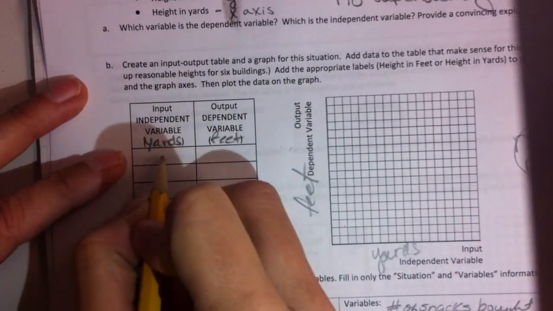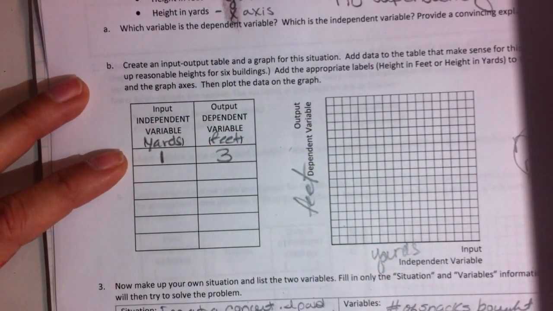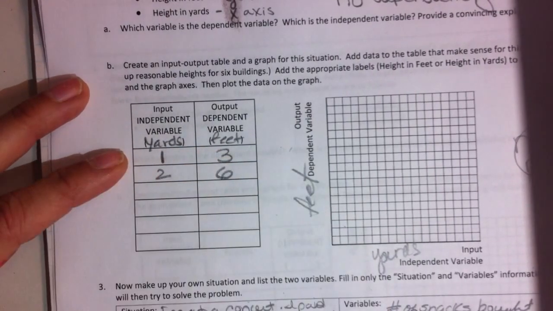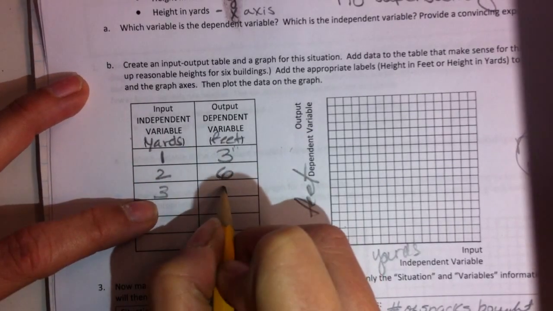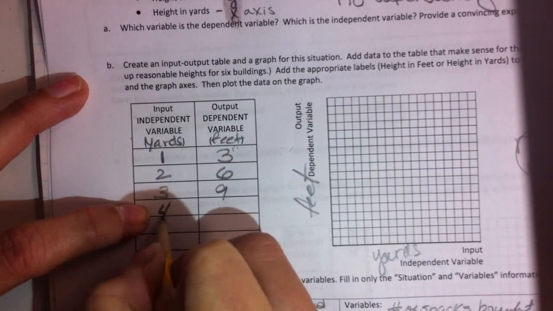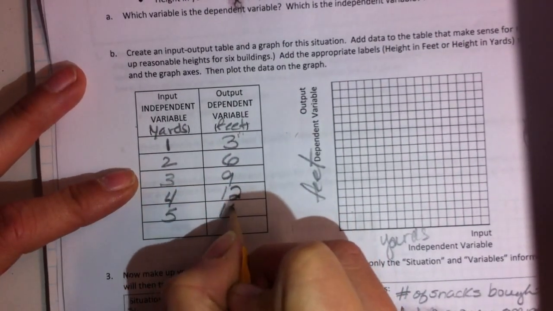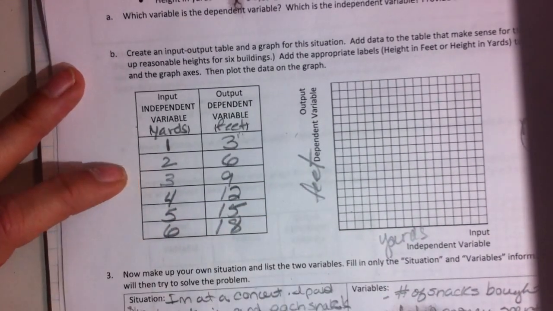Okay, well if something's 1 yard tall, that's 3 feet tall. Something's 2 yards tall, that's 6 feet, because there's 3 feet in 1 yard. So if something's 3 yards, that's 3 times 3 is 9. 4 yards would be 12 feet. 5 yards would be 15 feet. And 6 yards would be 18 feet.